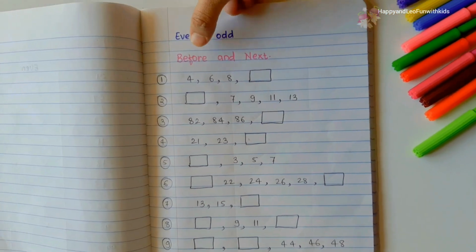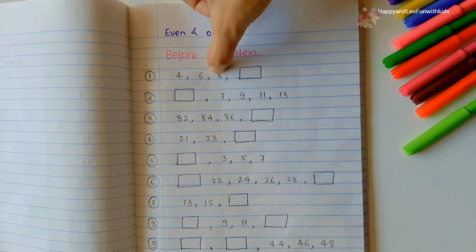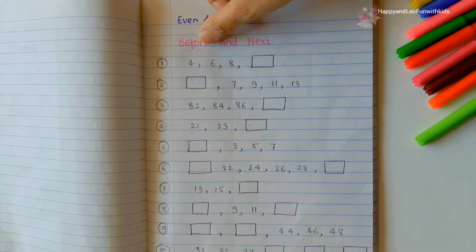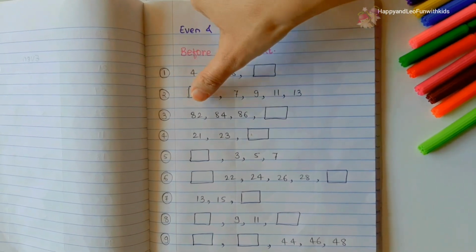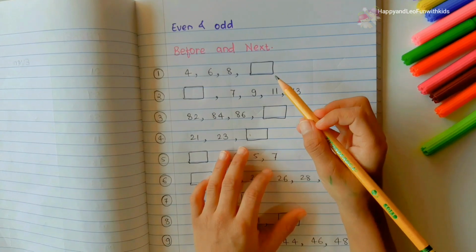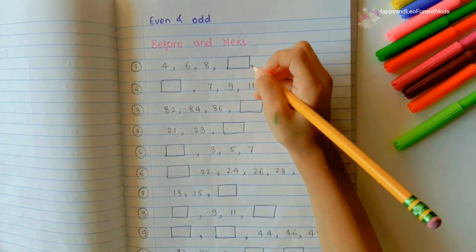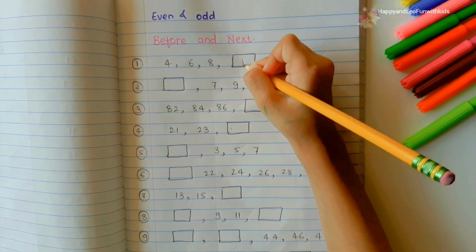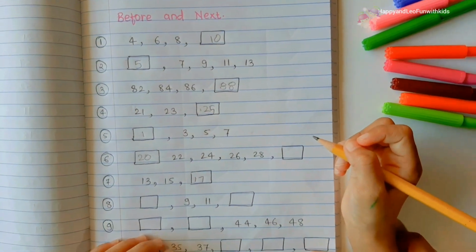Okay, so these are before and next. You have to write the numbers, even or odd, which come next to it or before it. So write down 4. This is 9. Even number after 8 is 10. Right. 4, 9, and after 11, the odd number.